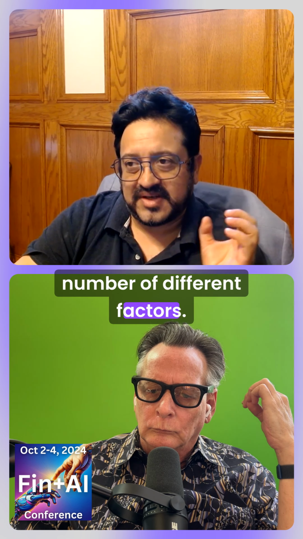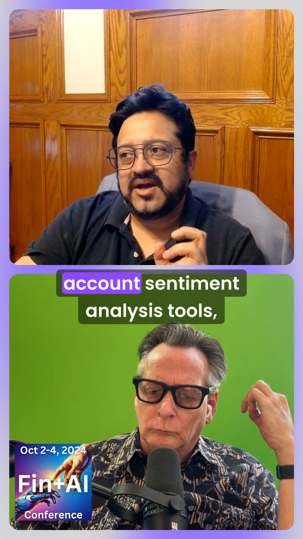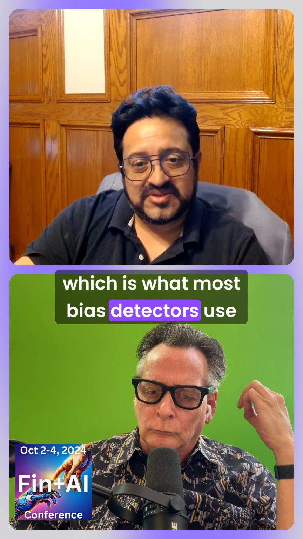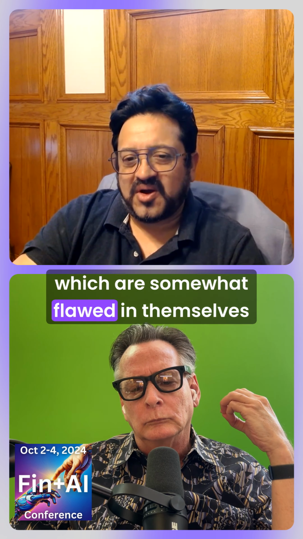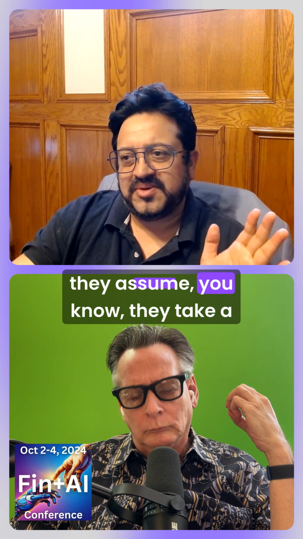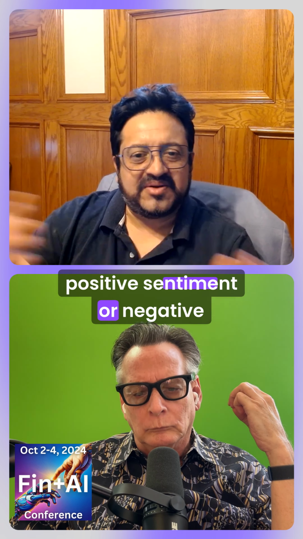So that's why we created something called the BIQ, the Bias Intelligence Quotient, which takes into account a number of different factors. It takes into account the diversity of the data set. It takes into account sentiment analysis tools, which is what most bias detectors use today. They use sentiment analysis tools, which are somewhat flawed in themselves because they were too simplistic, and they take a sequence of words and mark them as positive sentiment or negative sentiment.